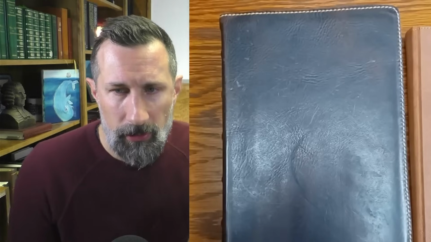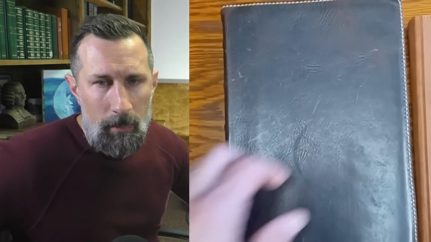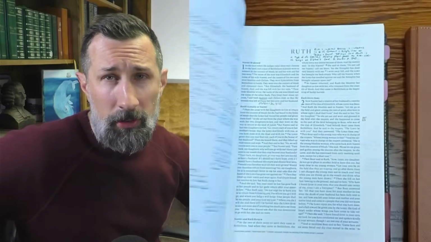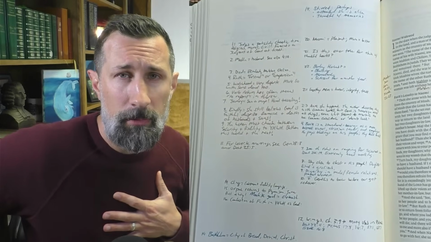Now, let's go on and look at some physical notebooks here, and I'm just going to run a little video aside my own face, and I'll move over to the side here. So the first one that we're looking at, this is my blank Bible. Okay, this is a physical Bible that I have, and it's actually modeled on the blank Bible of Jonathan Edwards, who of course is my great study hero.